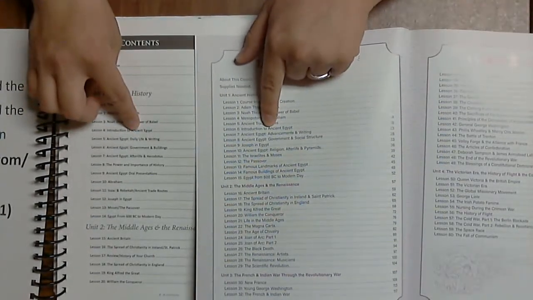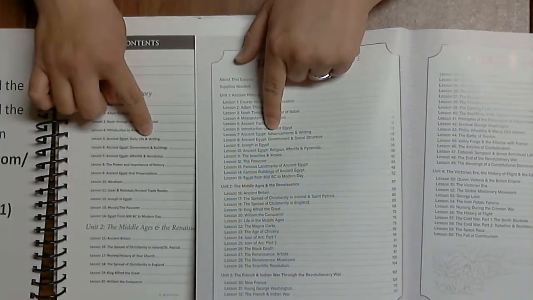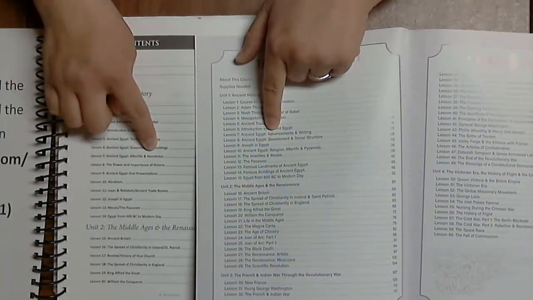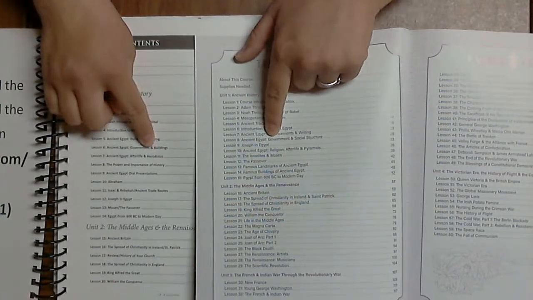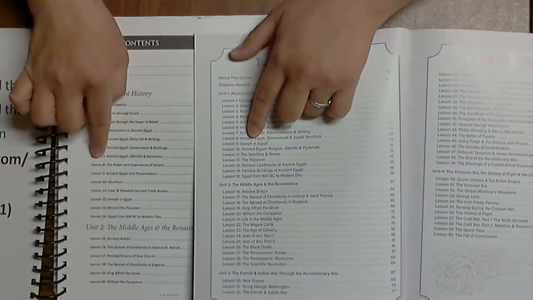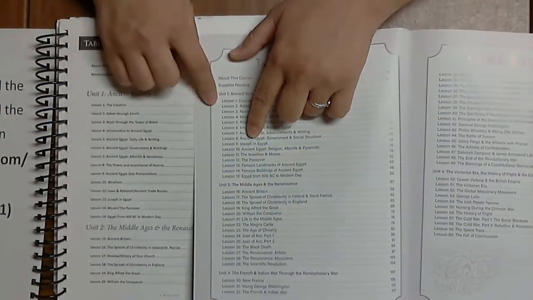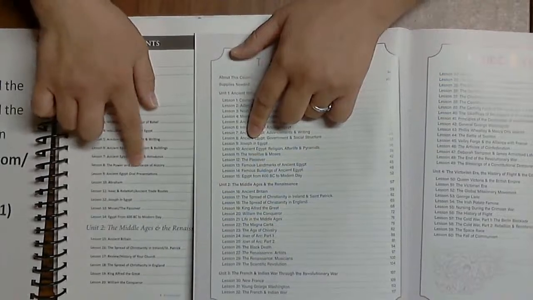It's now down here. And then we have advancements in writing. There was some writing here. Here we have afterlife and Herodotus. Government and social structure. That was government and buildings. Joseph in Egypt, ancient Egypt, oral presentation. Oh, that one was not in here. I wonder if that was a high school thing.